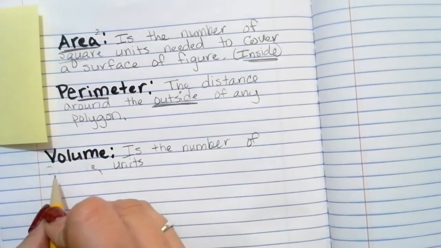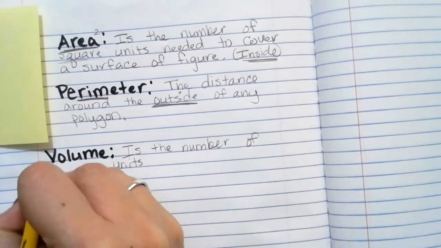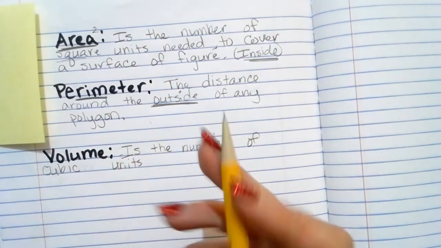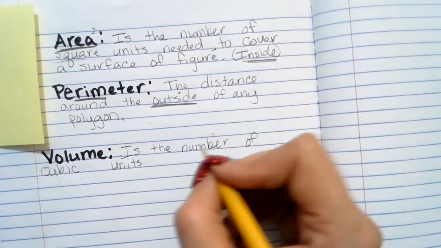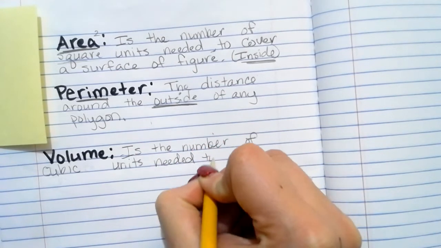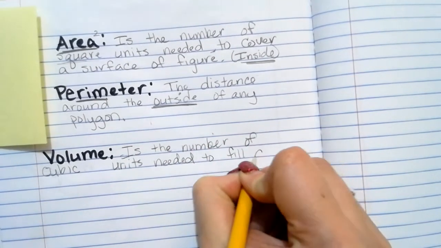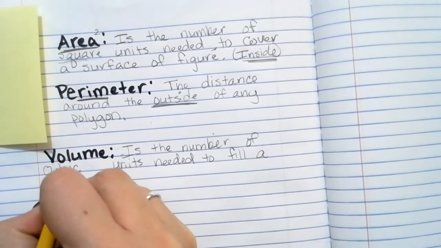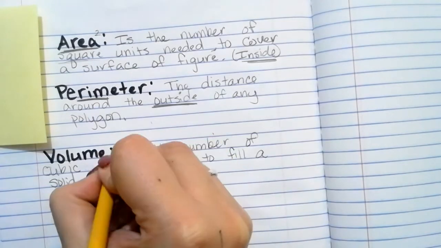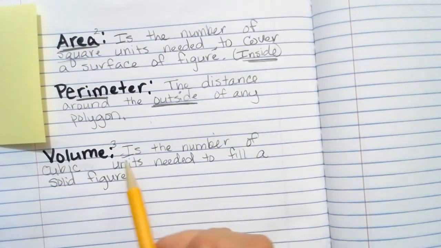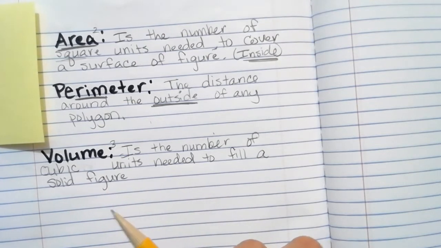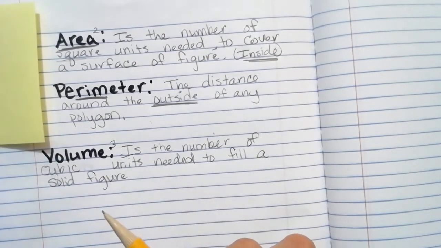So volume is the number of cubic units needed to fill a solid figure. And I want you to go ahead and put a little 3 up here beside volume. So that's what you're going to see in the answer. Okay? All right, so those are our 3 vocabulary words. Now we're going to move on to our lesson.